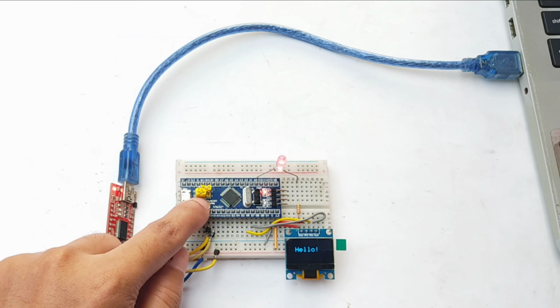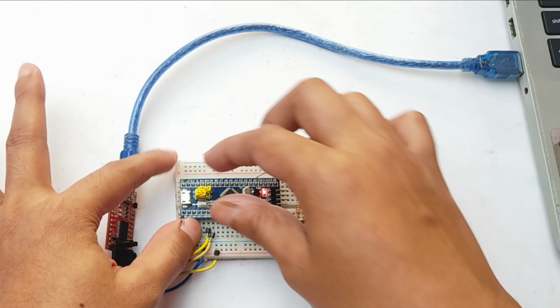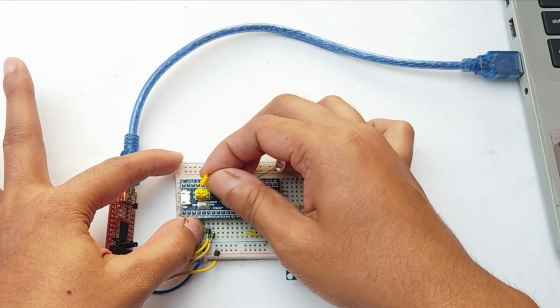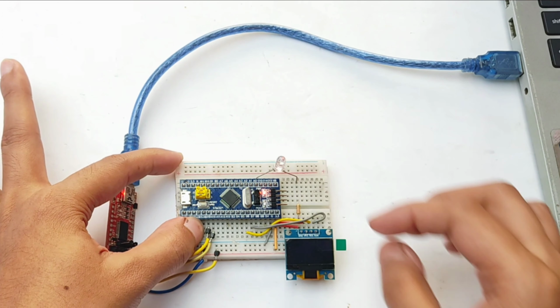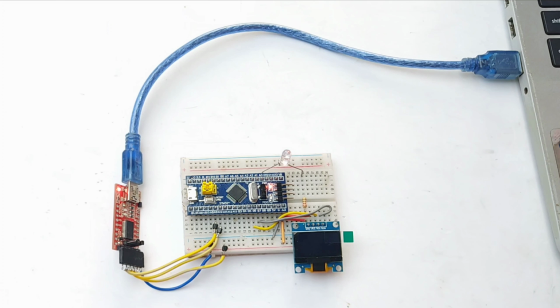However, if you press the reset button while boot 0 is still set to 1, the code will stop running and the board will enter programming mode again. To run the code permanently, switch the boot 0 jumper back to 0. Then press the reset button, and the code will start running normally.